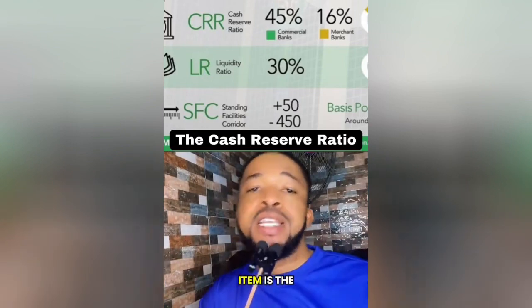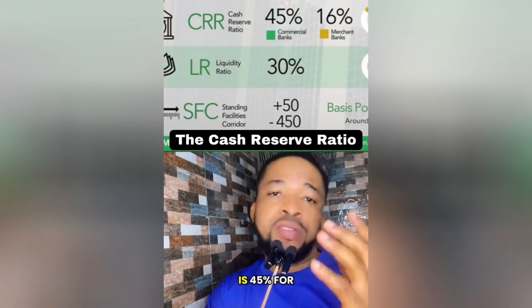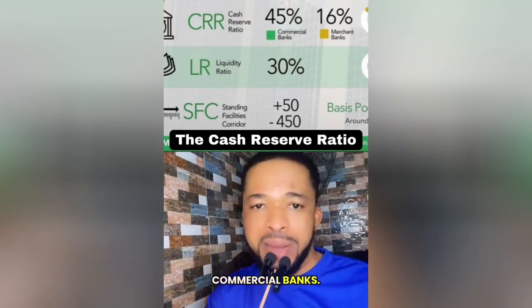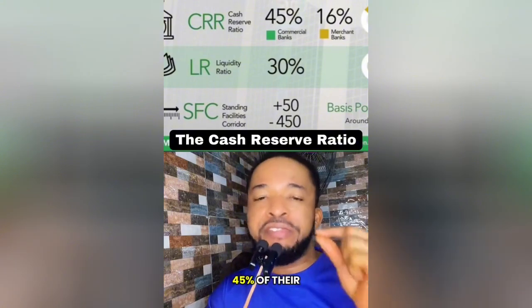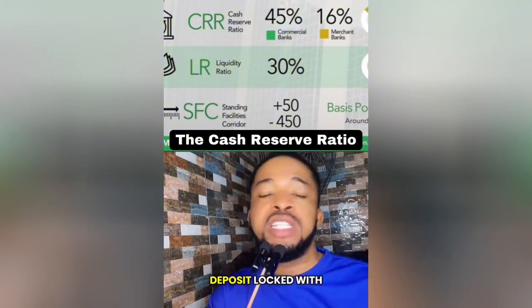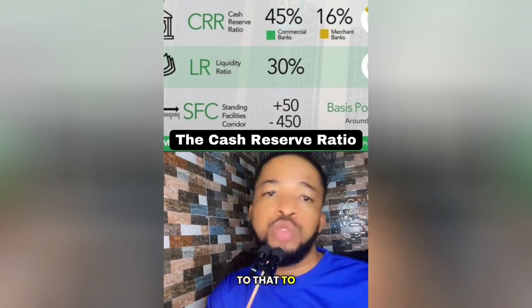So the second item is the cash reserve ratio. The current ratio is 45% for commercial banks. And what does that mean? It means that banks must keep 45% of their deposits locked with the central bank, meaning that they don't have access to that to do anything.